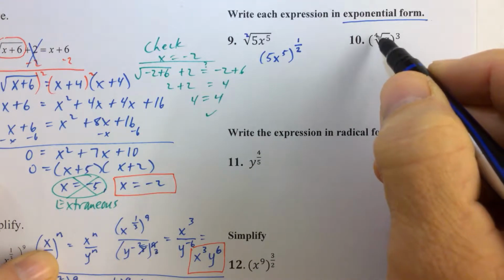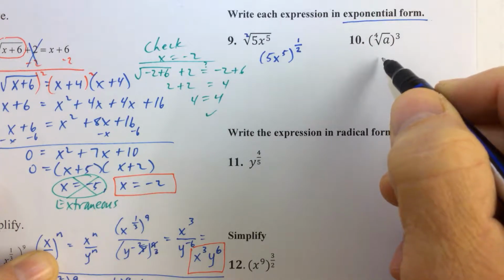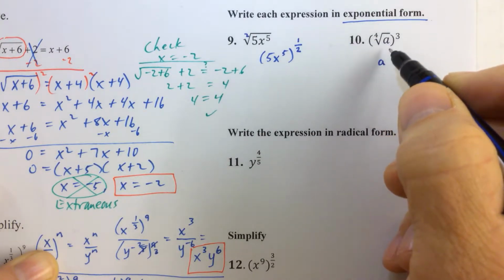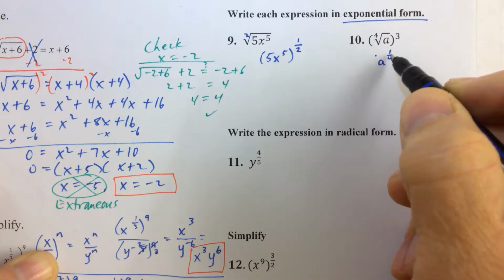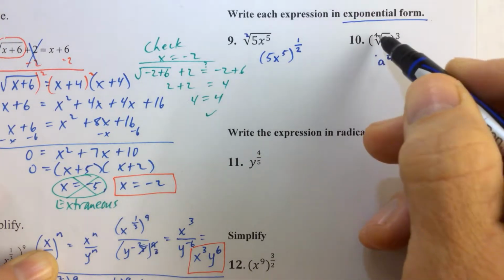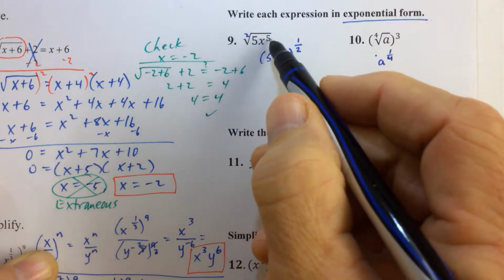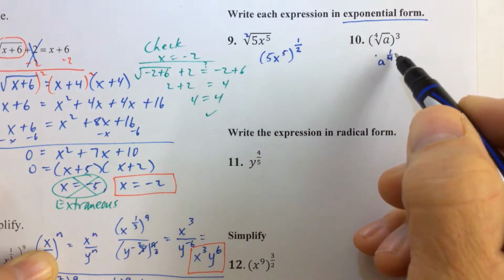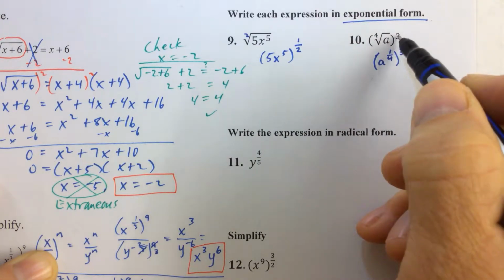But just so you could see the difference, here we have the fourth root of a all raised to the third power. Well, that means we take whatever's under the radical symbol, and we raise that to the 1/4 power because it's the fourth root. Here we had the square root, so everything under the radical gets raised to the 1/2. Everything under the radical gets raised to the 1/4. But keep in mind, all of that is being raised to the third power.